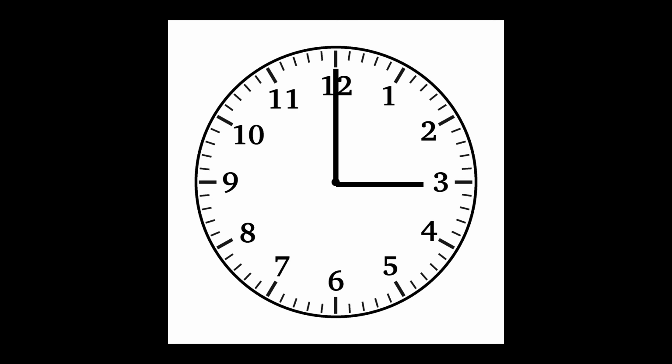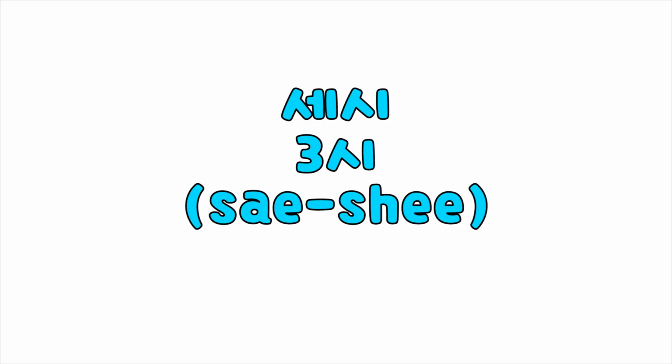So now when we look at these pictures here. This first one's actually fairly easy. 몇시에요? If you said 3시, 축하해요, congratulations. You are correct. It is 3시. It is 3 o'clock.